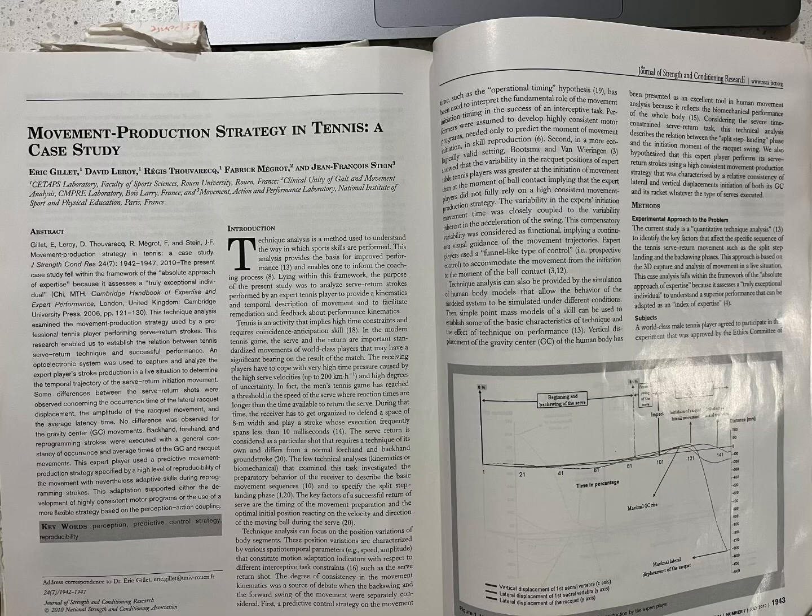Tennis is an activity that implies high time constraints and requires coincidence anticipation skills. In the modern tennis game, the serve and the return are important standardized movements in world-class players that may have a significant bearing on the result of the match. The receiving players have to cope with a very high time pressure caused by high serve velocities up to 200 kilometers an hour and high degrees of uncertainty.